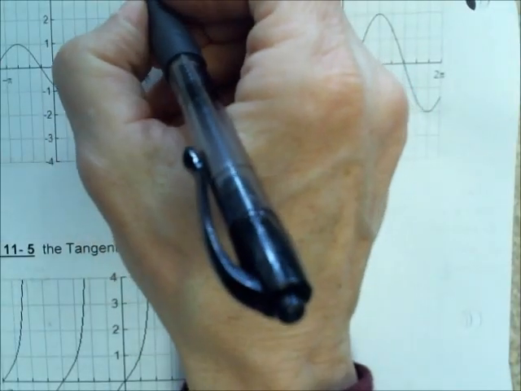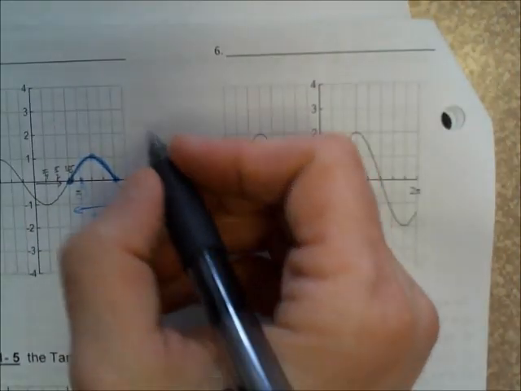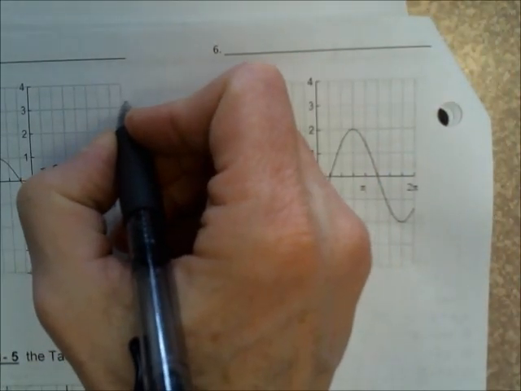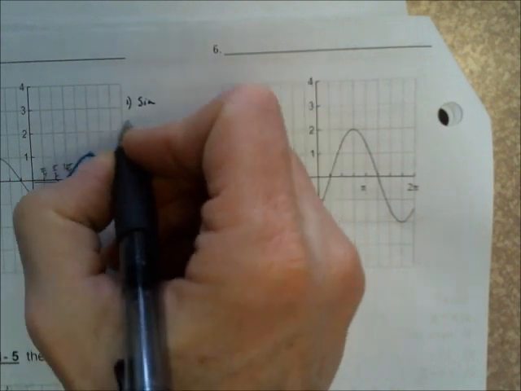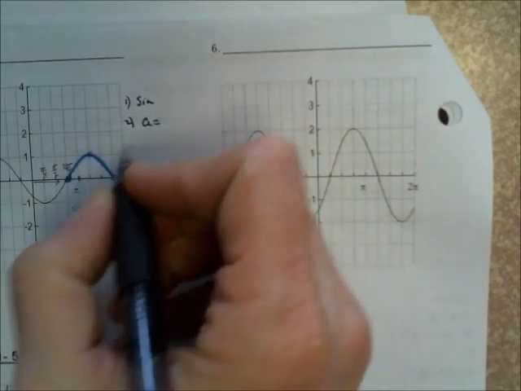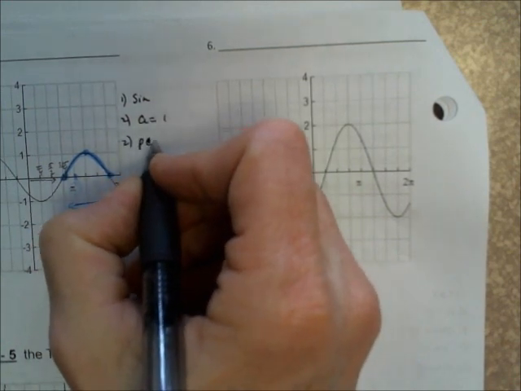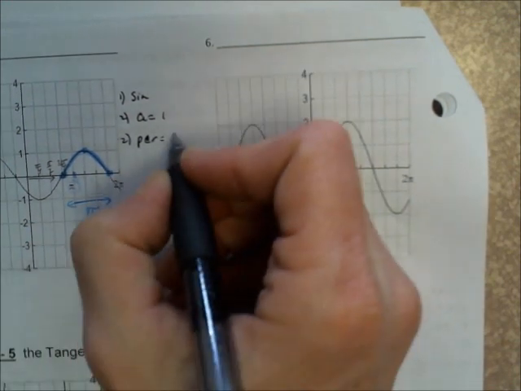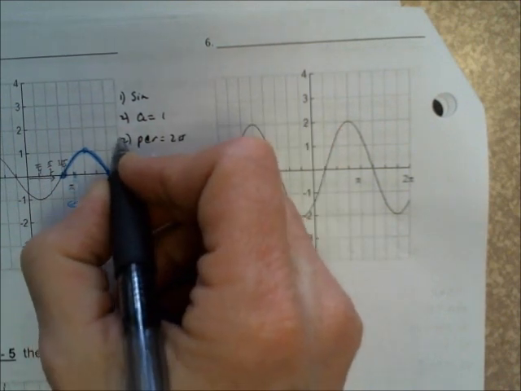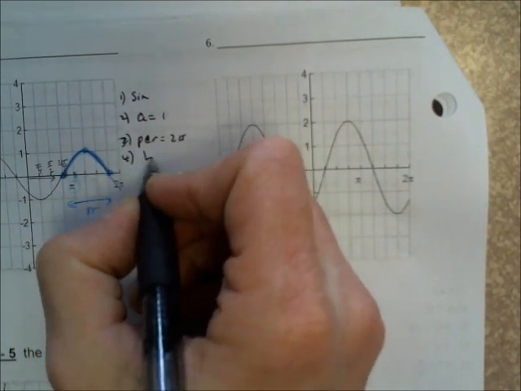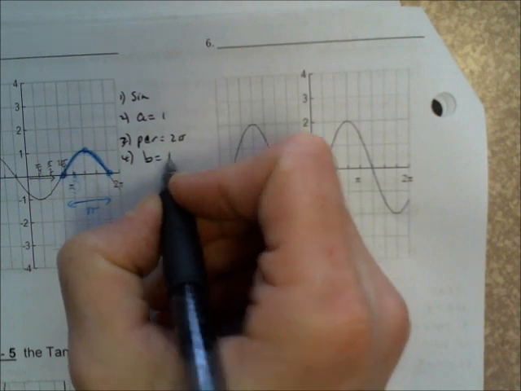So we can start filling in all of the pieces of information we need. First, we're going to write this as a sine curve. The second one is the amplitude. The amplitude is 1. The period is equal to 2 pi, which makes the b value 2 pi over 2 pi, which is 1.